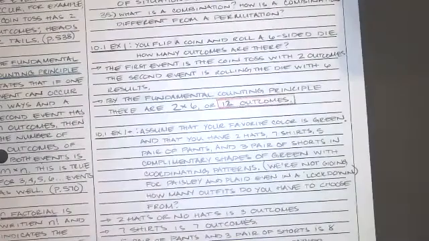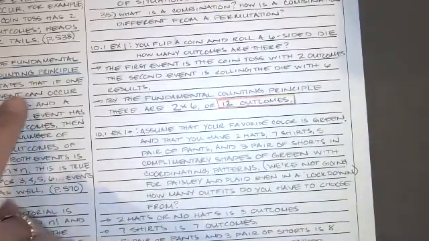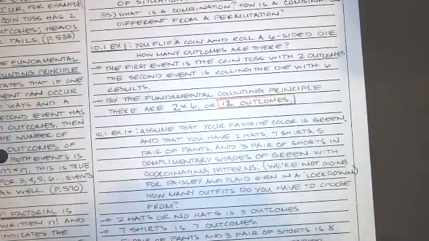I've taken this example from 10.1, example 1. So you flip a coin and roll a 6-sided die. How many outcomes are there? The first event is the coin toss with 2 outcomes, as we mentioned. The second event is rolling the die with 6 results because it's a 6-sided die. If it was a 12-sided die, there'd be 12 results. So according to the fundamental counting principle, there are 2 times 6 or 12 outcomes.